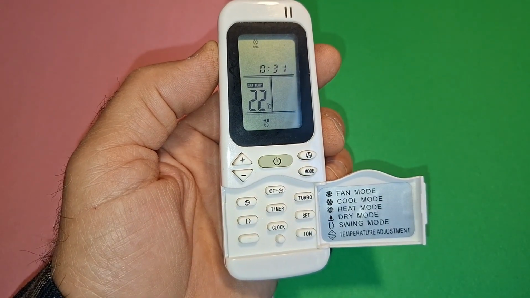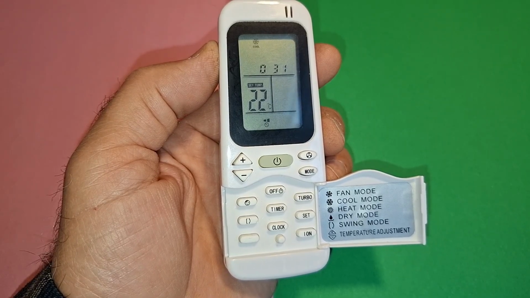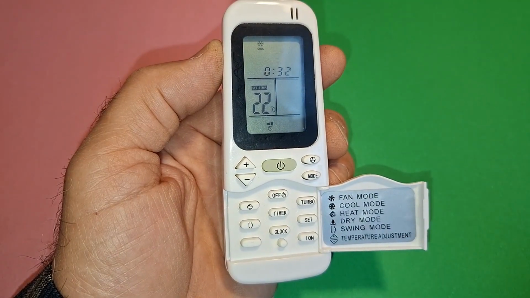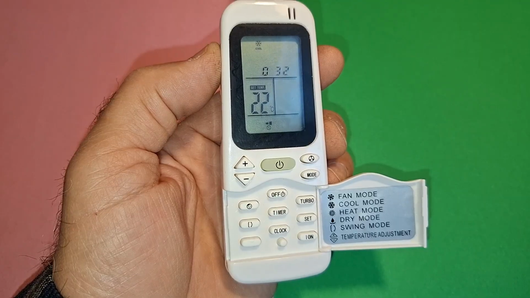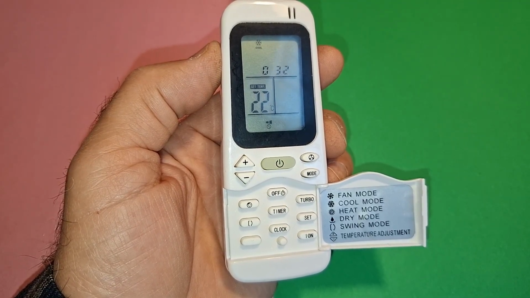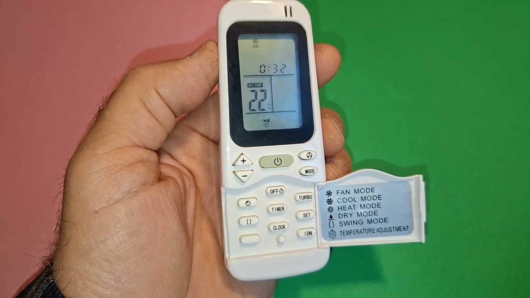Timer on is for starting the AC at your desired time, and timer off is for programming it to turn off. For example, we want the AC to turn on at 6 p.m. To do this, press the timer button once, set the time and confirm with the set button. To cancel, just press the off button.